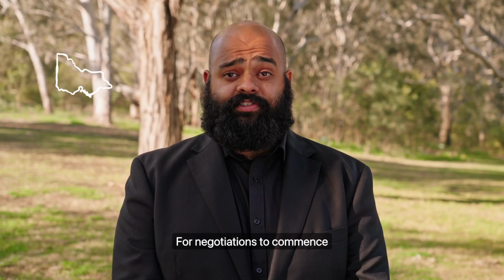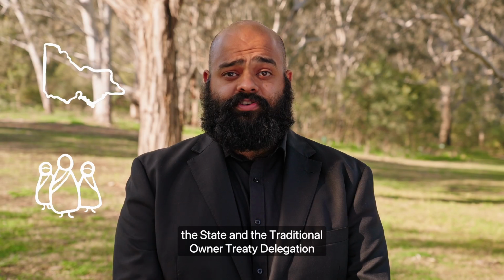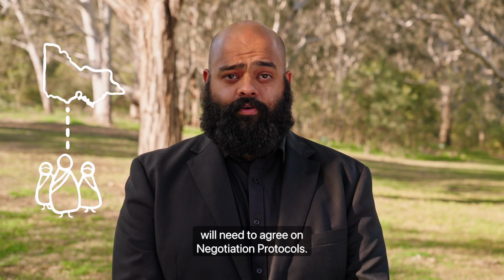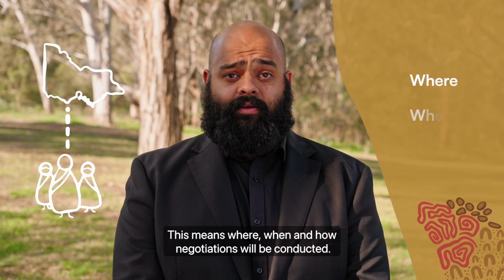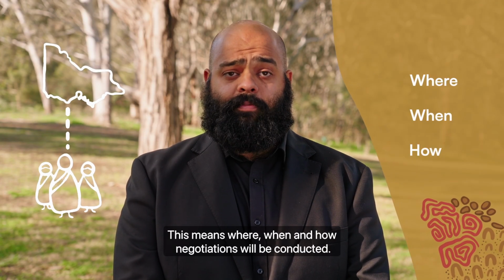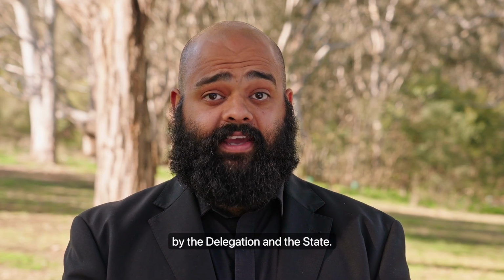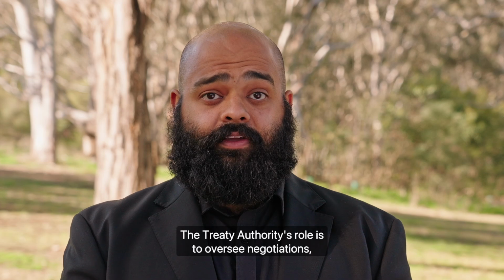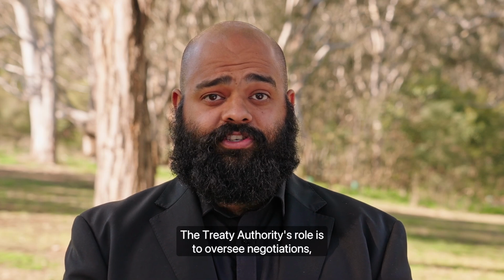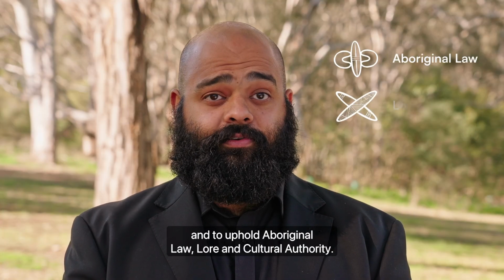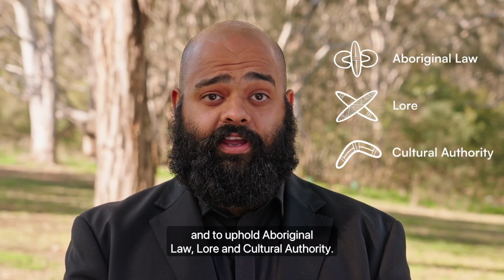For negotiations to commence, the state and the traditional owner treaty delegation will need to agree on negotiation protocols. This means where, when, and how negotiations will be conducted. Subject matters of negotiations will be decided by the delegation and the state. The Treaty Authority's role is to oversee negotiations, ensuring integrity in the process and to uphold Aboriginal law, and cultural authority.